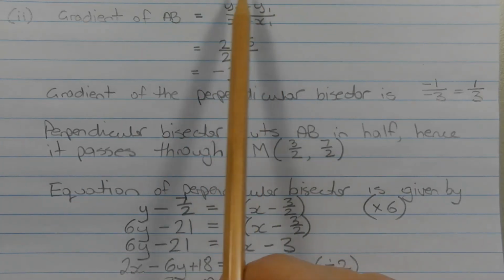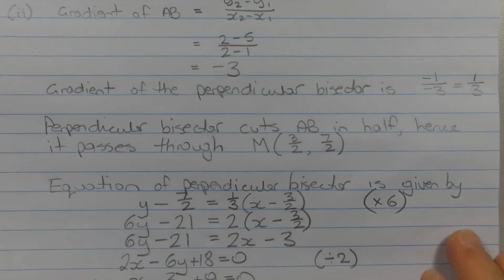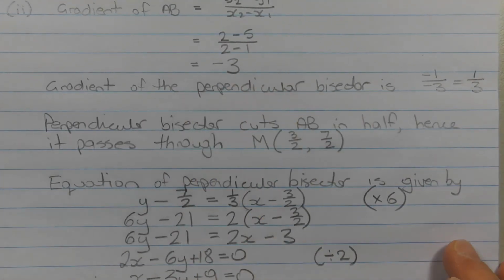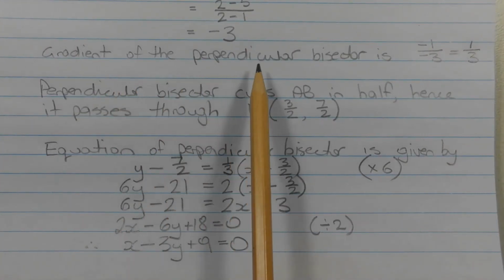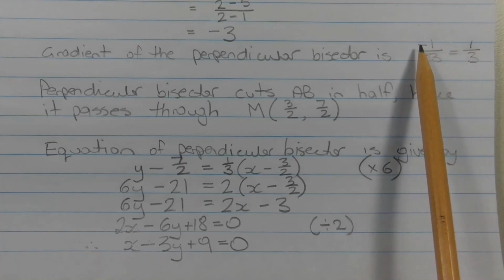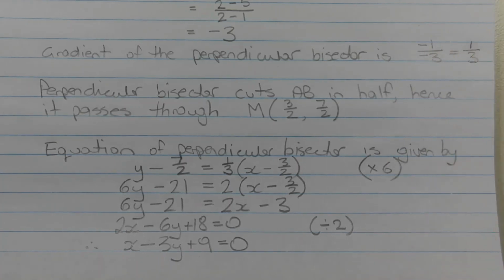Substituting the values for these coordinates, we get 2 minus 5 over 2 minus 1, which equals negative 3. Now the gradient of the perpendicular bisector is given by negative 1 over negative 3, which equals 1 over 3.